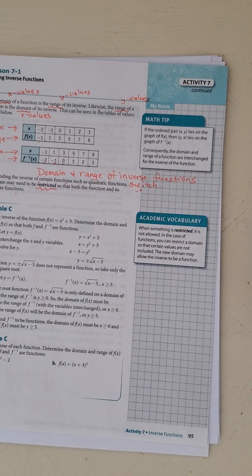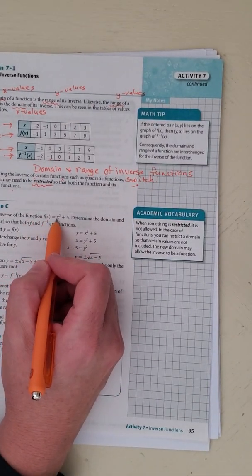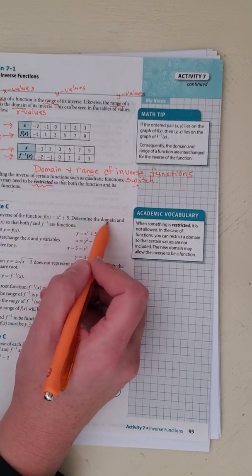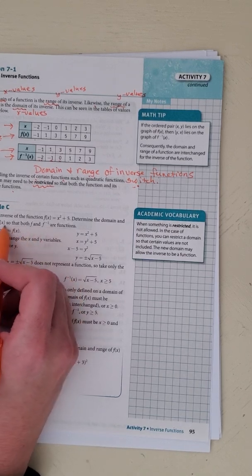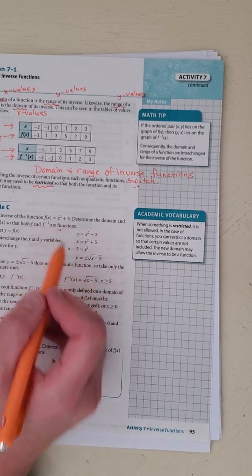Therefore, you must have a function for both. So, example C. It says the function f of x equals x squared plus 5. We want to find the inverse, determine the domain and the range of both the original and the inverse, so that we will have two functions.